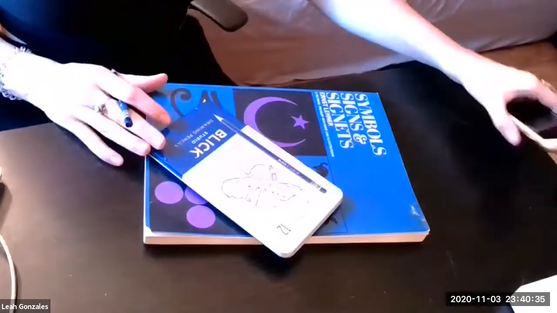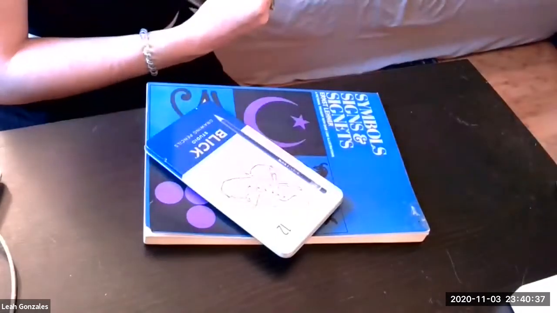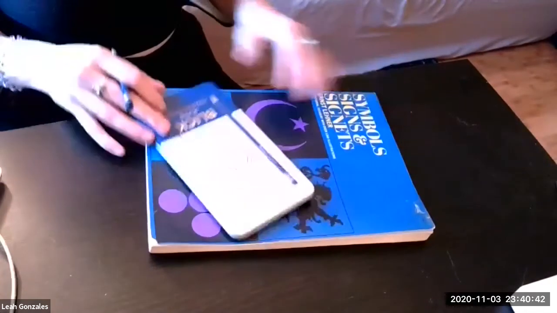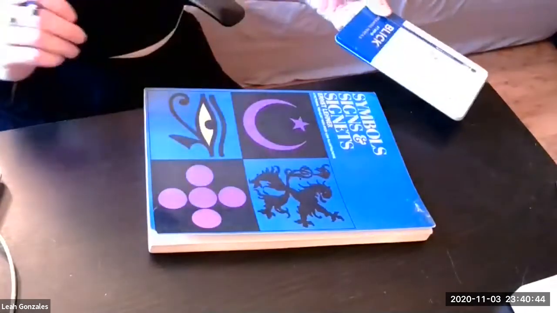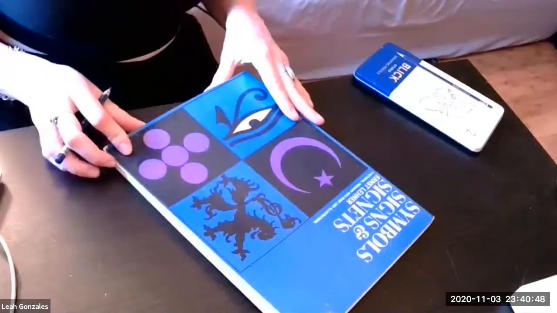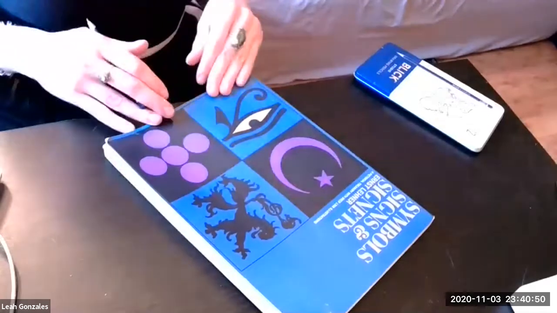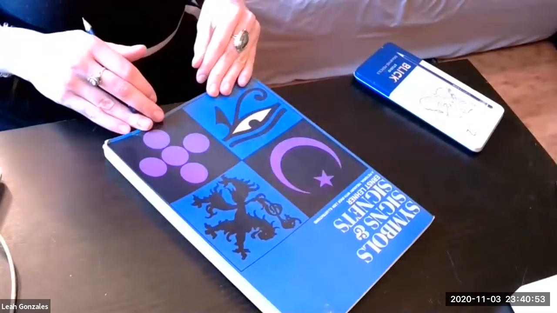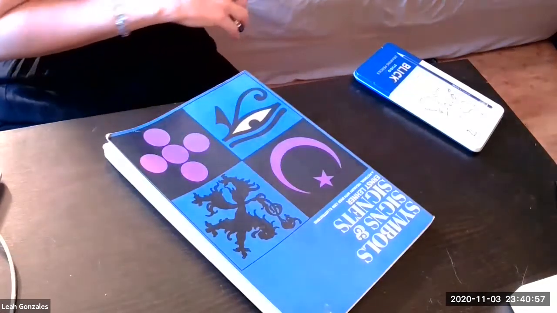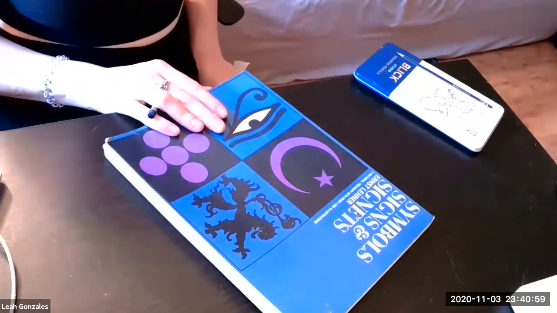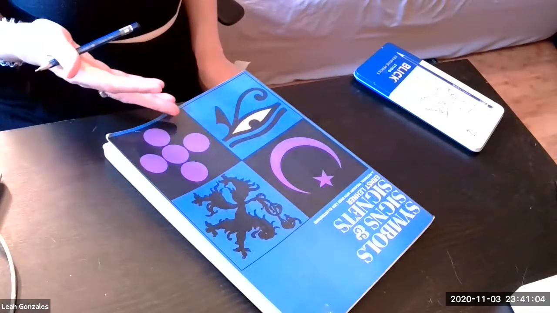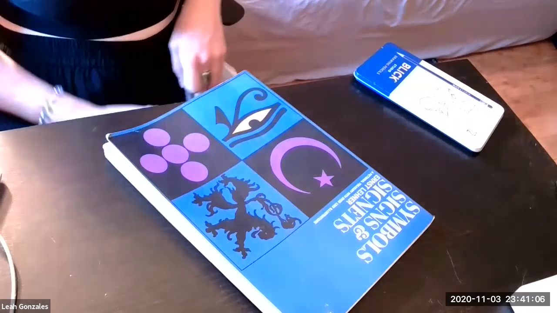Okay, so here we are. I've set up a little workstation to show you a demonstration on how to use tracing paper for your assignment where you're exploring pattern, size, variation, and negative positive space. So this is a book that I have. I found this at a garage sale, and I'm going to use it just for my demonstration.